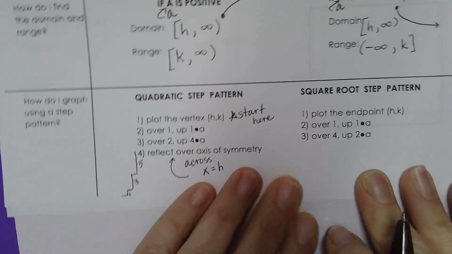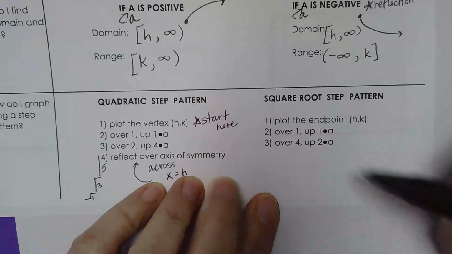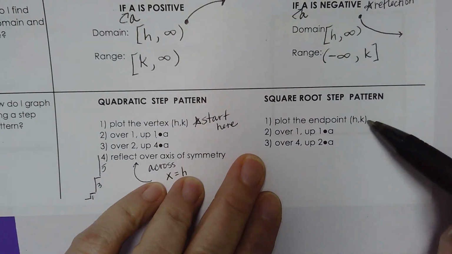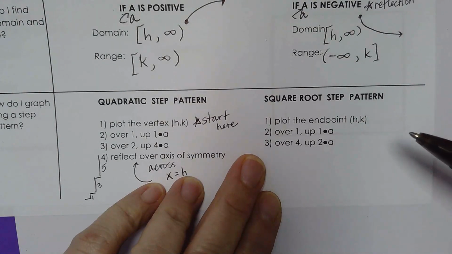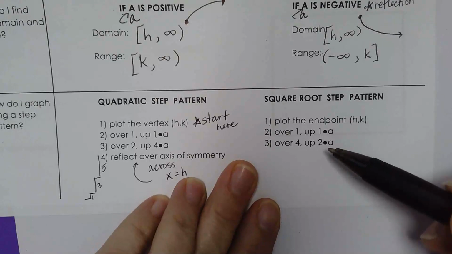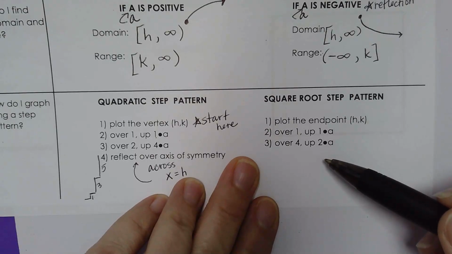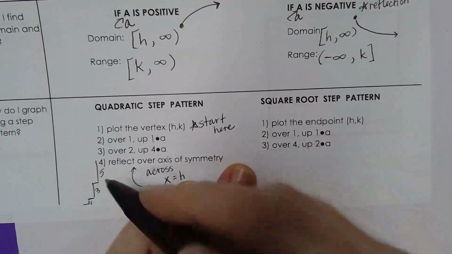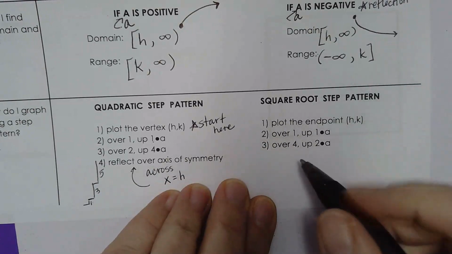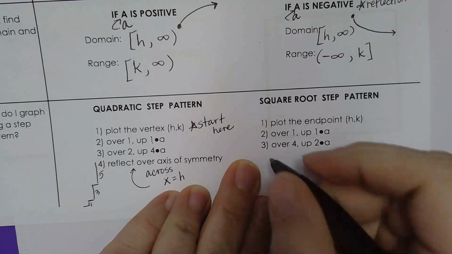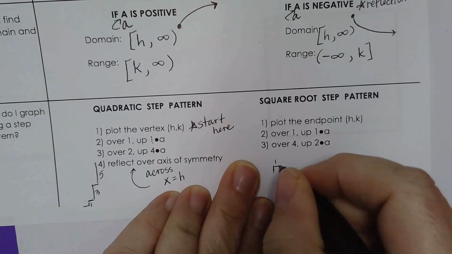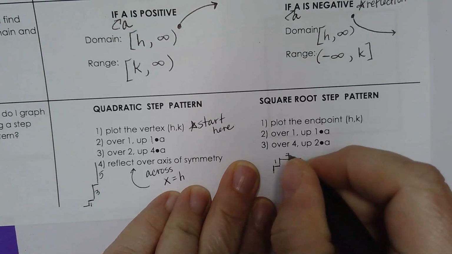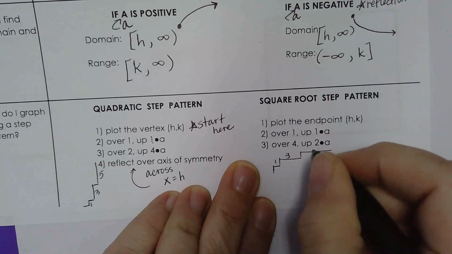The square root step pattern, this works fine if you go back to the end point before you're counting each time. If you want to count using odd numbers, like we did here, just know that it lays over to the side. So I will go up 1 and over 1, and I'll go up 1 and over 3, and up 1 and over 5.